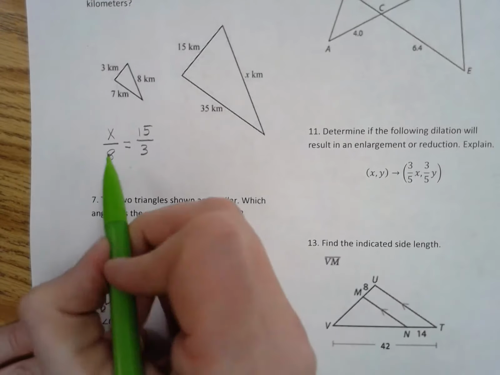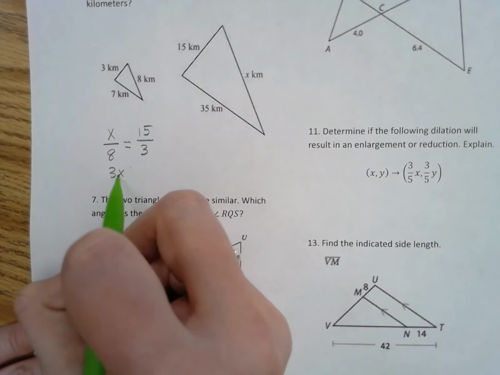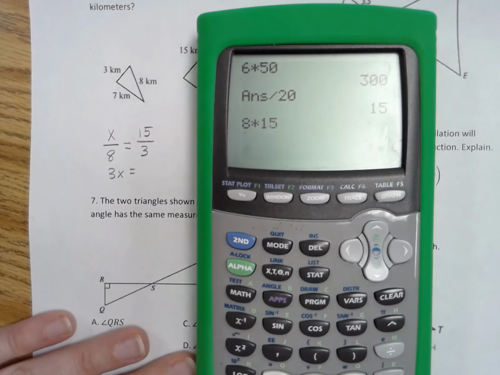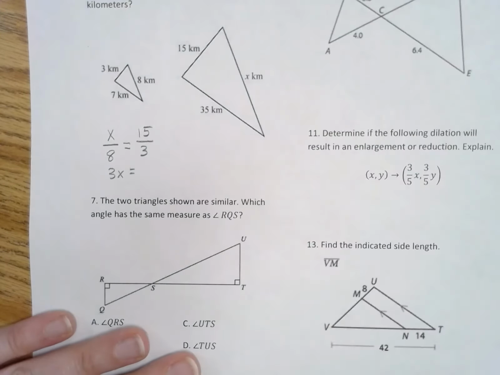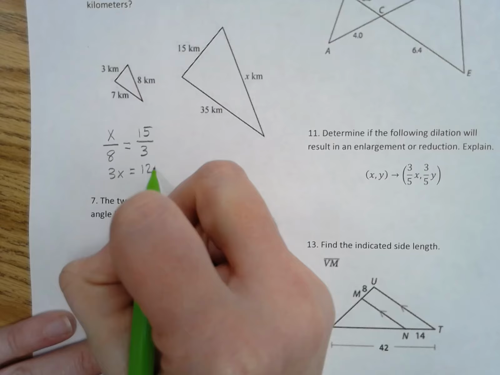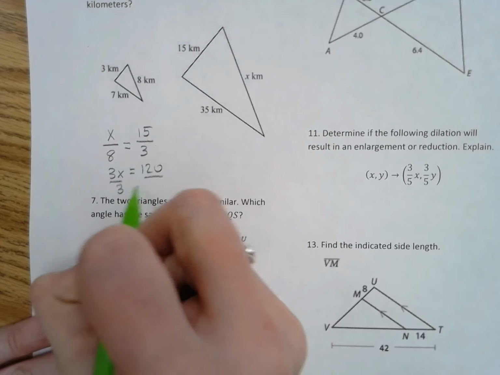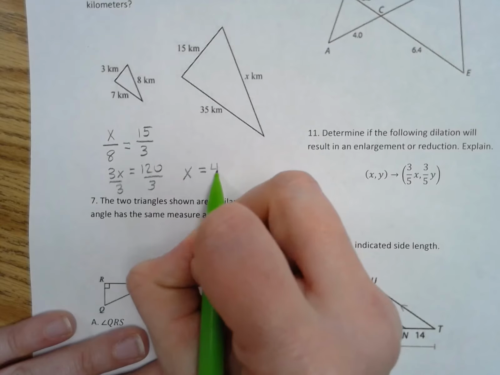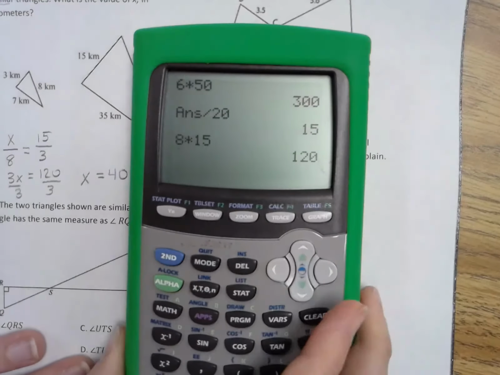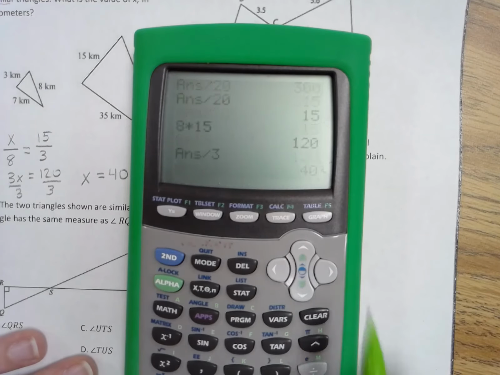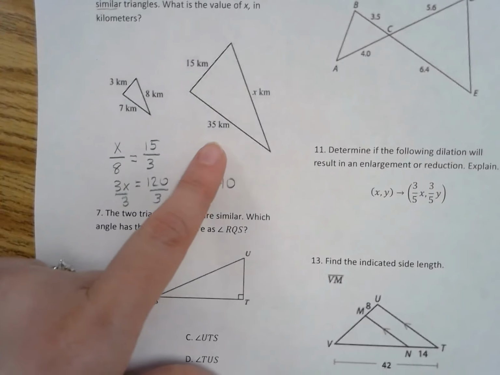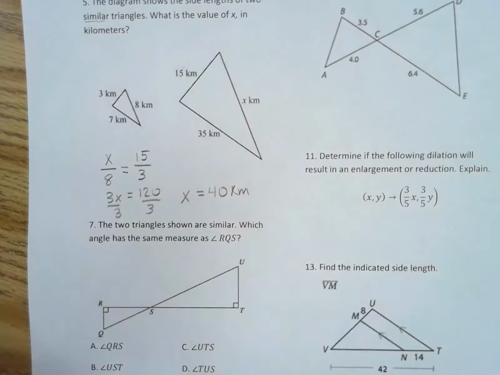So we cross multiply to solve. 3x and then 8 times 15 gives us 120. Divide that by 3. We get x equals 40. 120 divided by 3 gives us 40. And of course our units for this problem are kilometers.